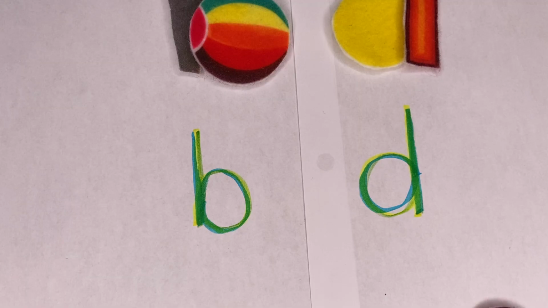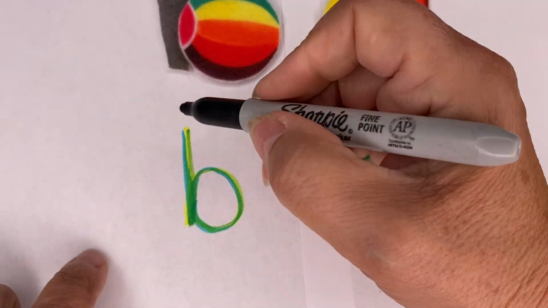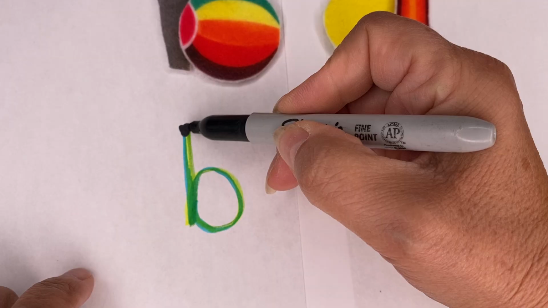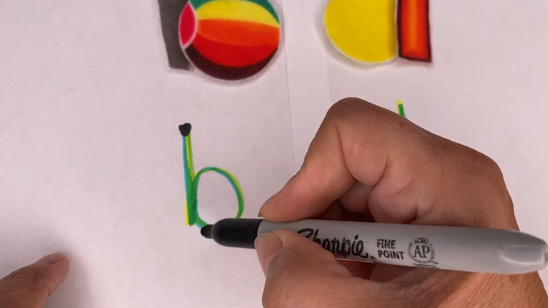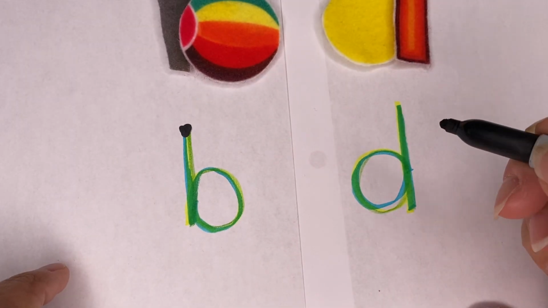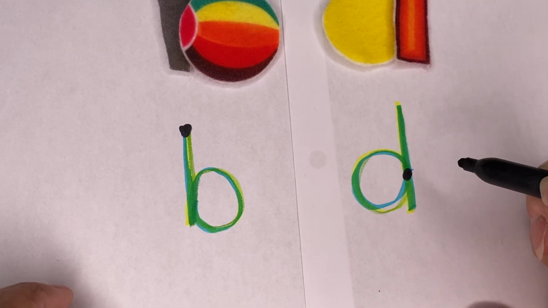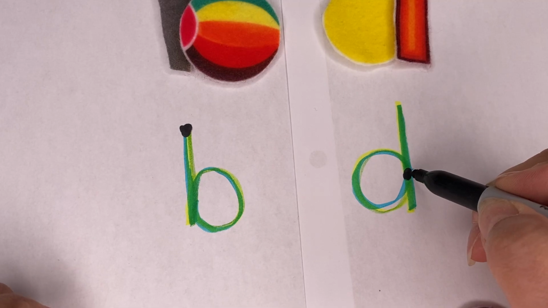Now you'll notice that I started these in different places. The B starts at the top, right up here. And if you start at the top, when you go this way and then this way, you always know that this is a B because of where it starts. The D does not start at the top. The D starts right here. I always tell the children, it's kind of like starting at 3 o'clock on a clock face.